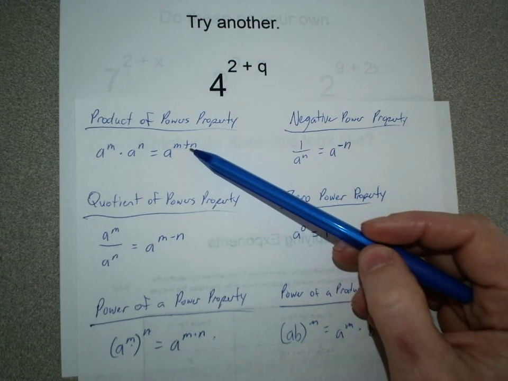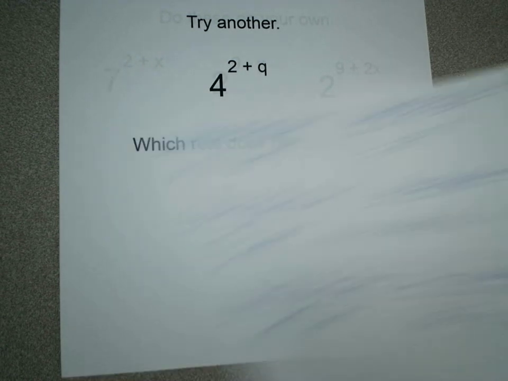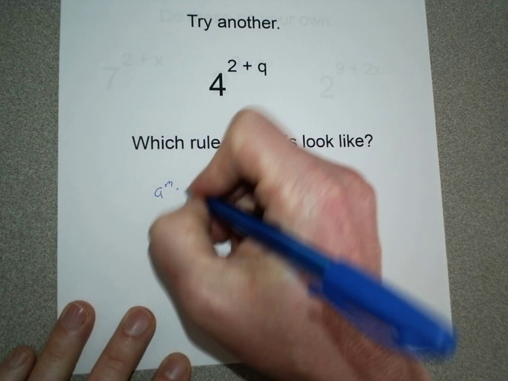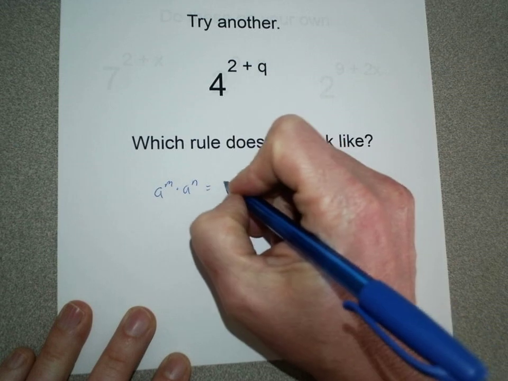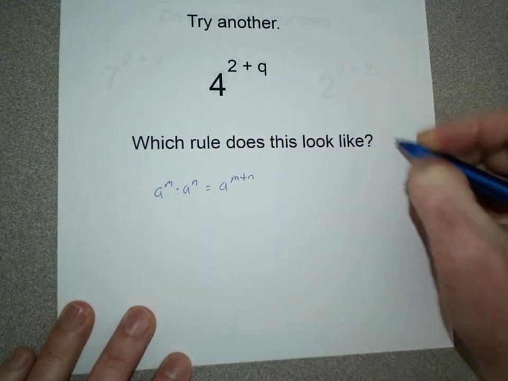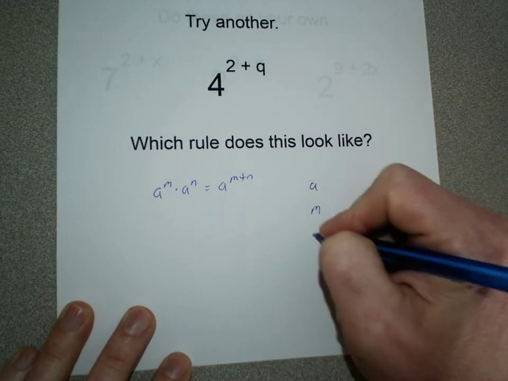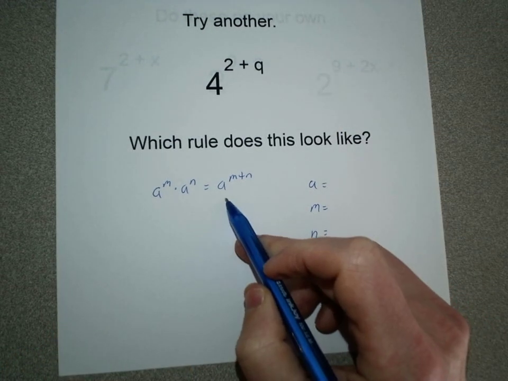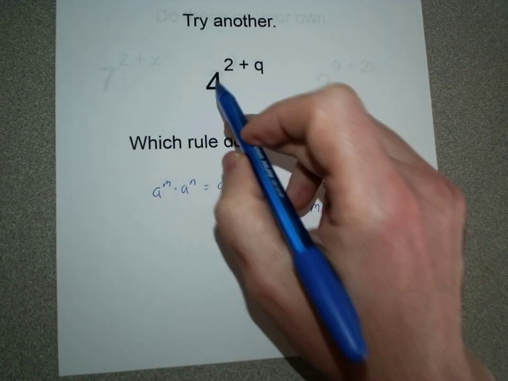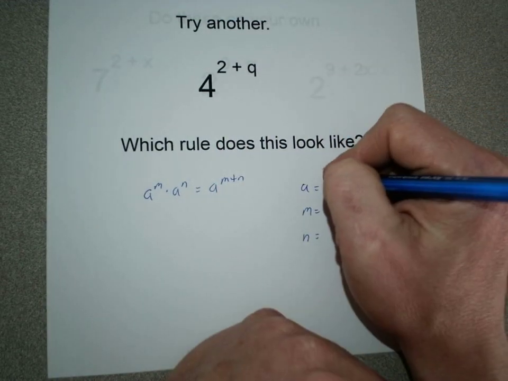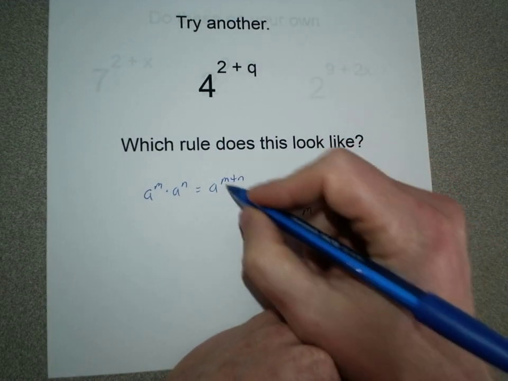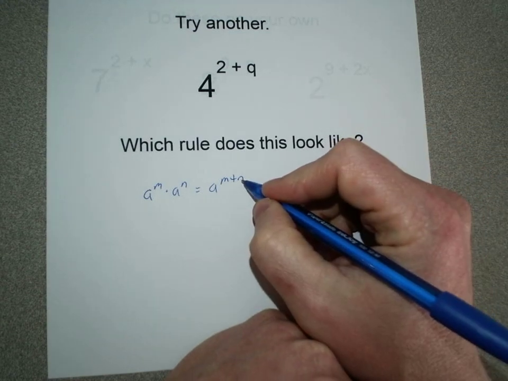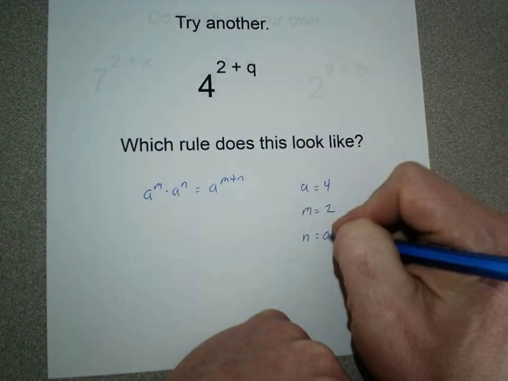So this must be the product of powers property. So we're going to say a to the power of m times a to the power of n equals a to the power of m plus n. And we just want to know what are the values of a, m, and n. So here, what number is in the place of a? And it's 4. It's the base. And what number is in the place of m? In this case, it's 2. And what number is in the place of n? And in this case, that is q.